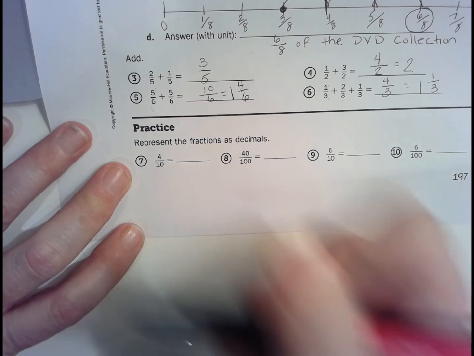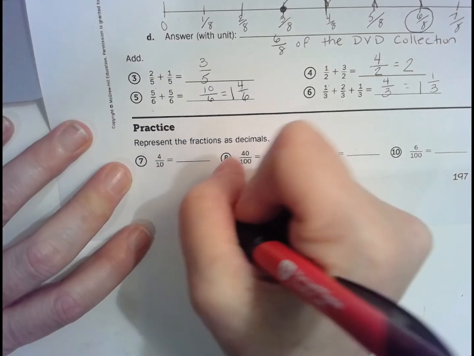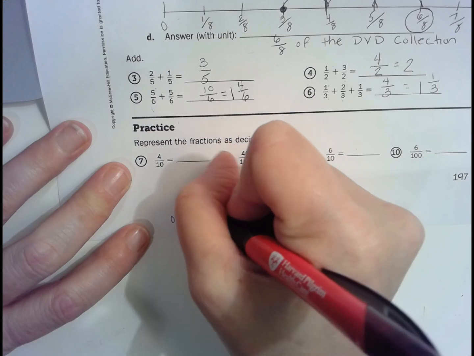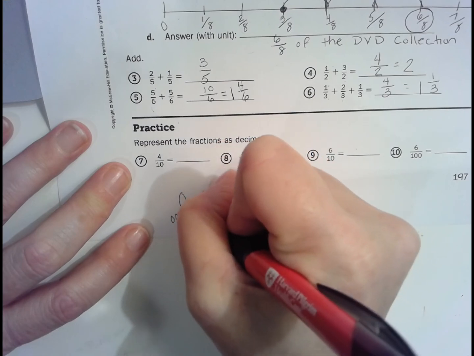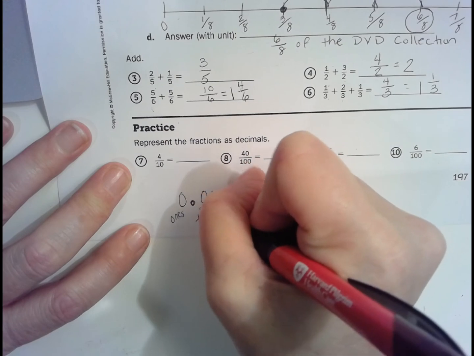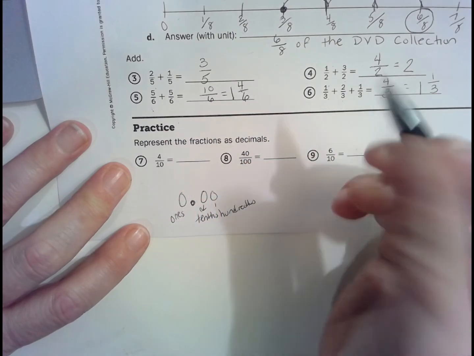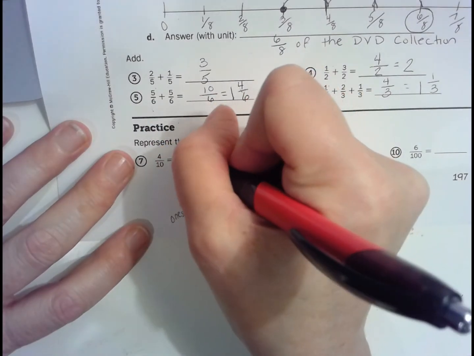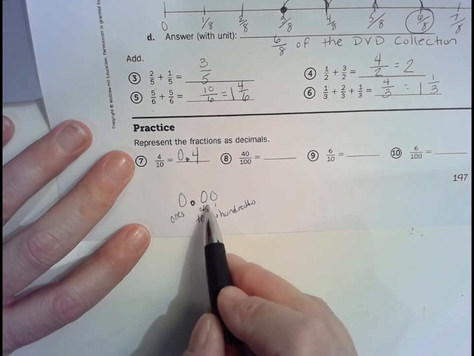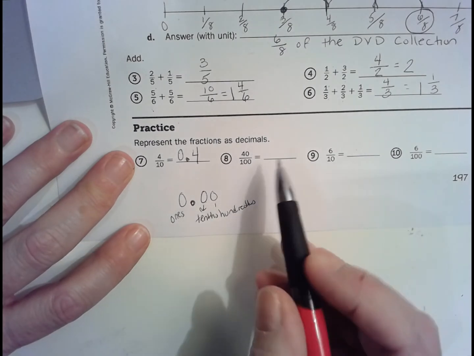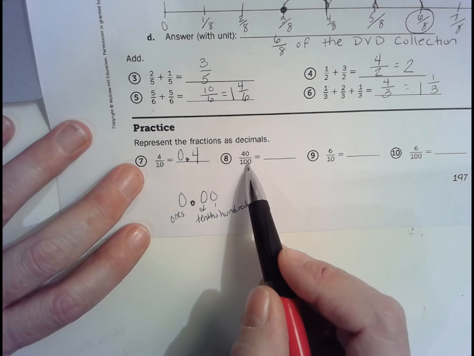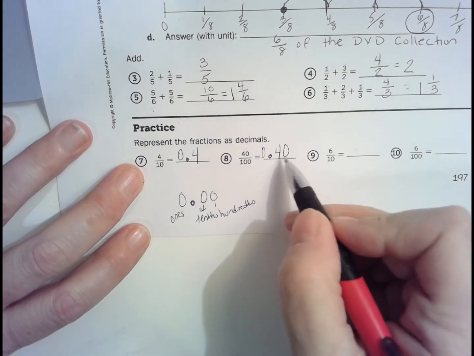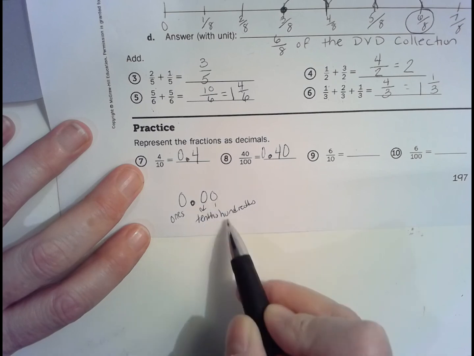So remember 4/10. When we're doing decimals, remember here's the decimal, that's the ones place, and then this is the tenths place, and then this is the hundredths place. So 4/10 is going to be 0.4 because this is the tenths place. The one right to the right of the decimal is the tenths place. 40 hundredths. Okay, so 40 hundredths is 0.40 because 40 would be 40 hundredths.